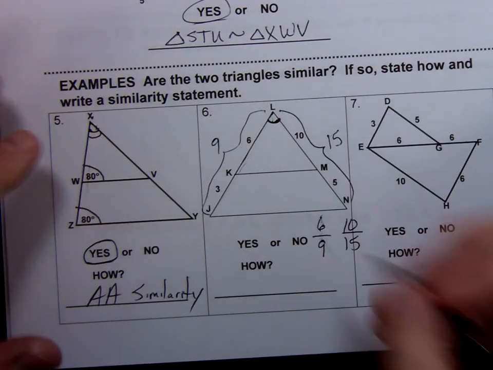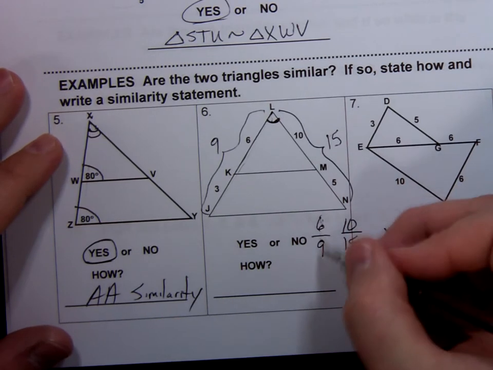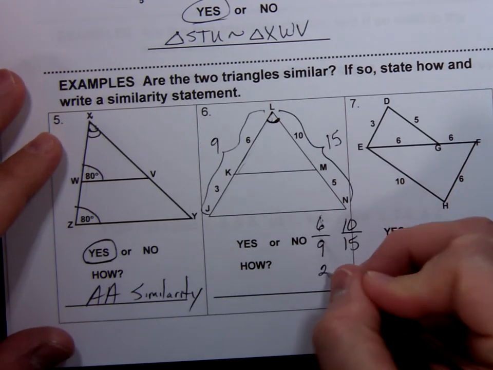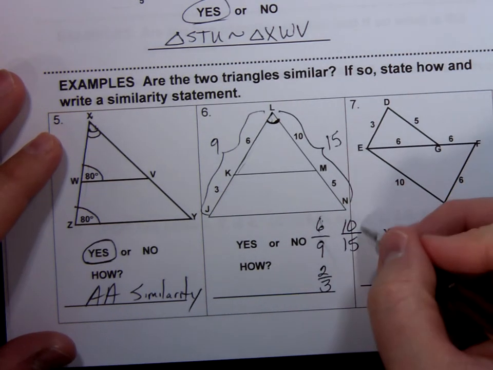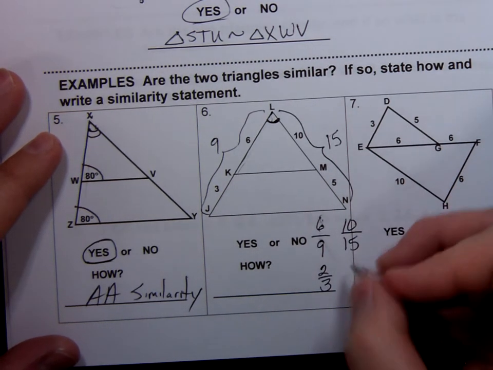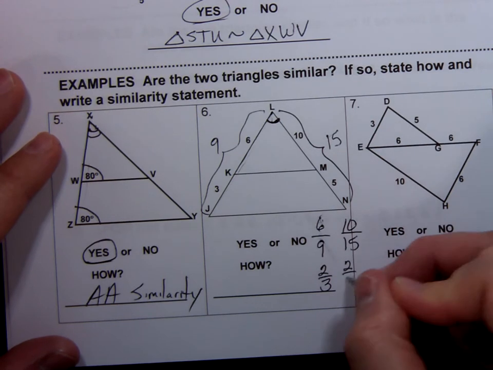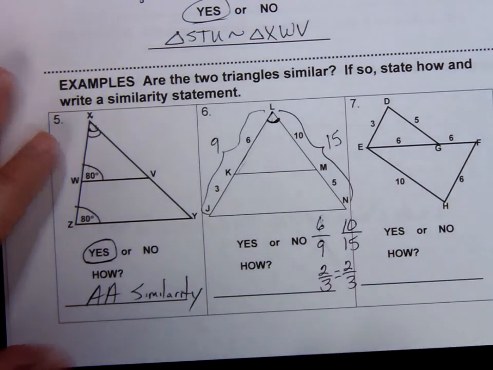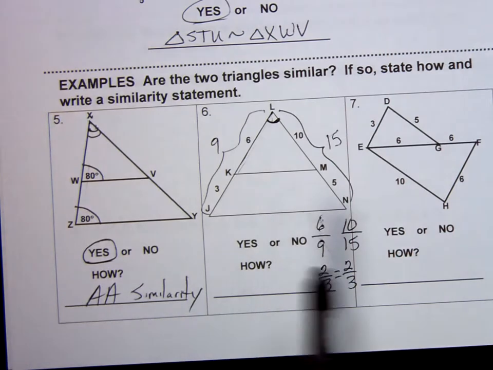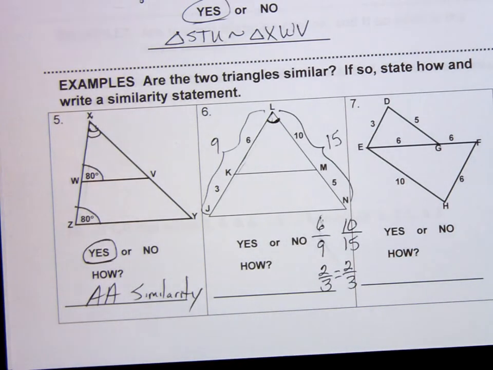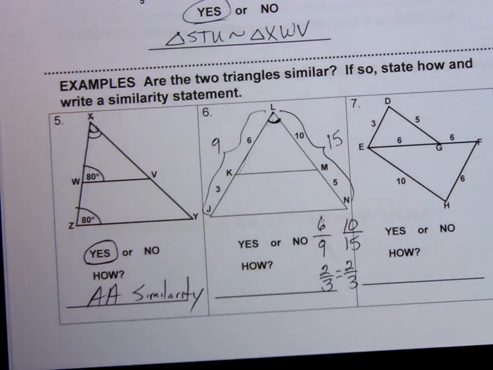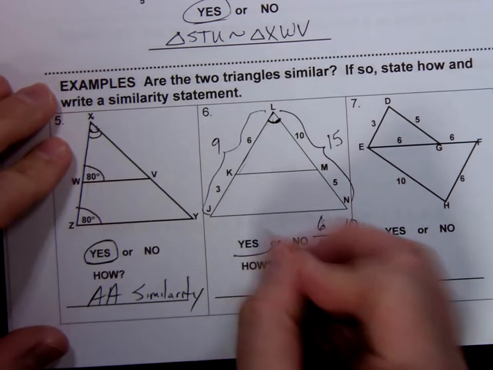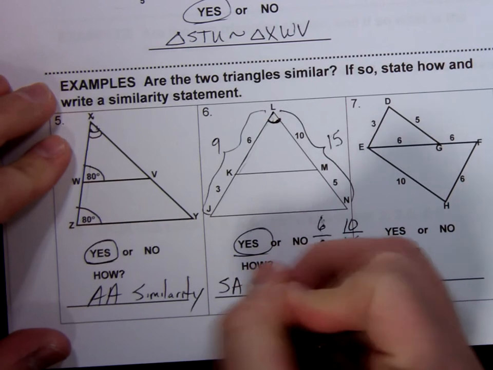So 6 over 9. Both of those are divisible by 3. 6 divided by 3 is 2. 9 divided by 3 is 3. 10 and 15 are both divisible by 5. 10 divided by 5 is 2. 15 divided by 5 is 3. So you see that the sides are proportional. So we have two pairs of proportional sides, and we have the included angles, the angles between those sides, that are congruent. So I do know that these triangles are similar by side angle side similarity.